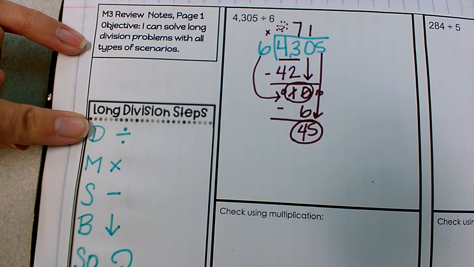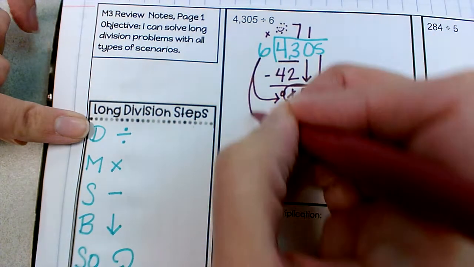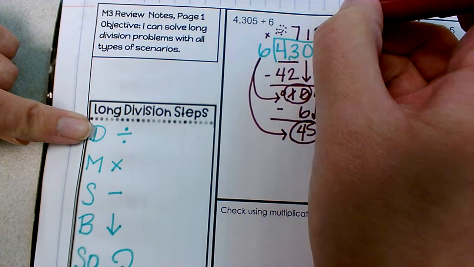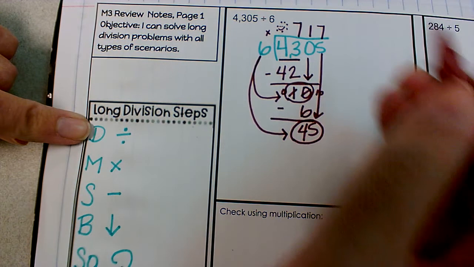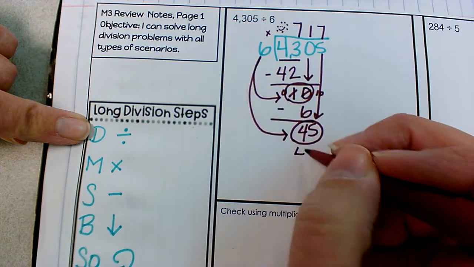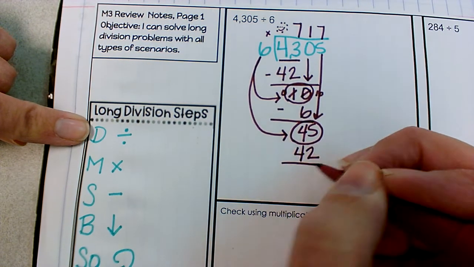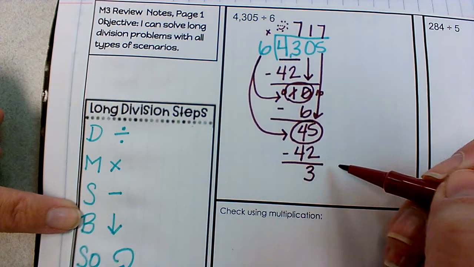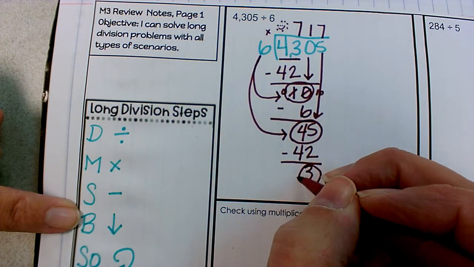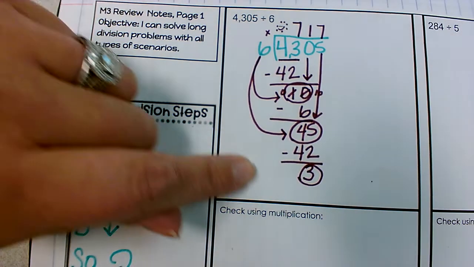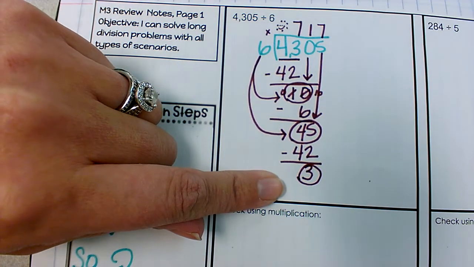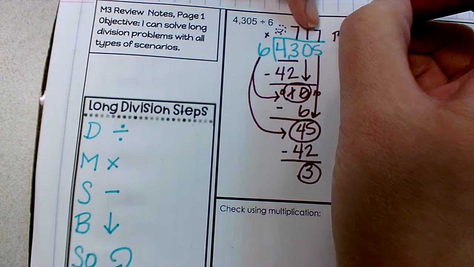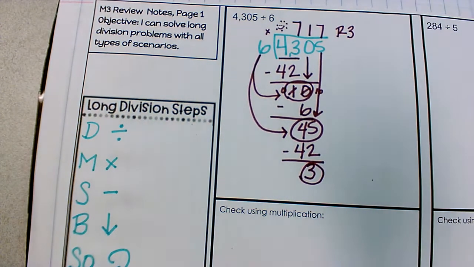Now I come back up to this division step. How many groups of 6 can I make in 45? Well, I can make, and I write this at the top for division, 7. 7 times 6 again is 42. I subtract and I get 3. Now my next step is bring it down, but I don't have anything else to bring down. So I am going to circle it to show I'm starting over. Can I make groups of 6 in 3? No, I cannot. Are all my place values filled? Yes, they are. So that means that 3 becomes the remainder.